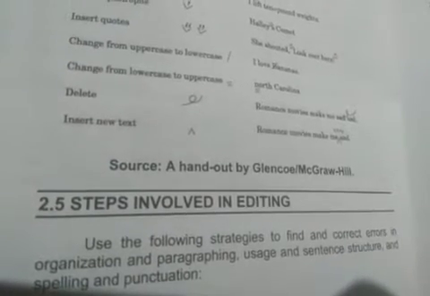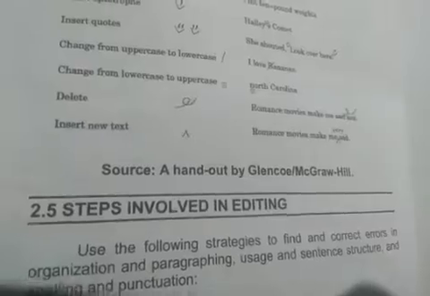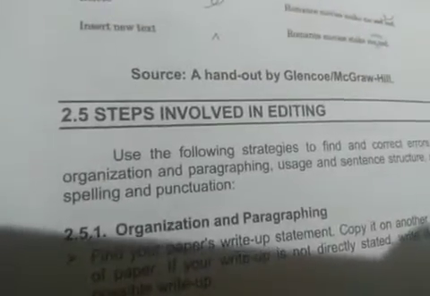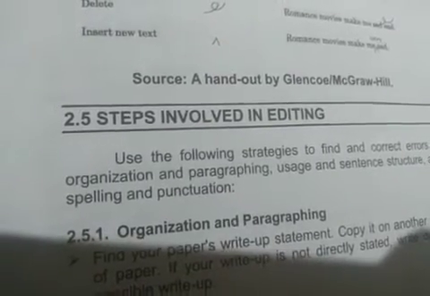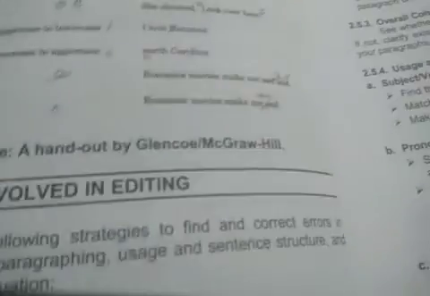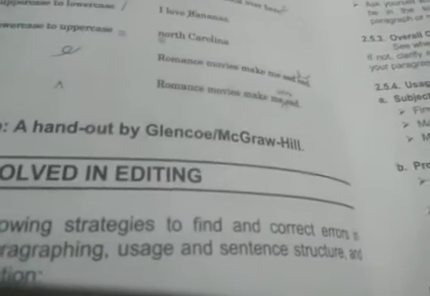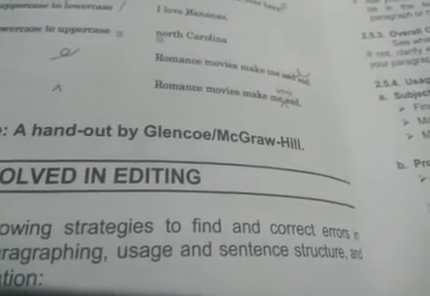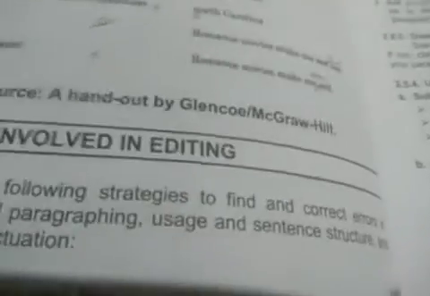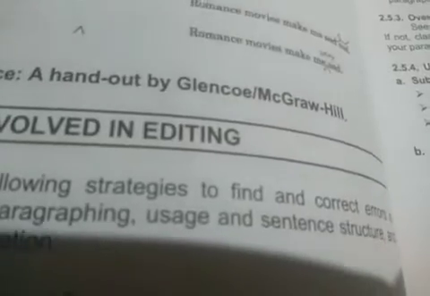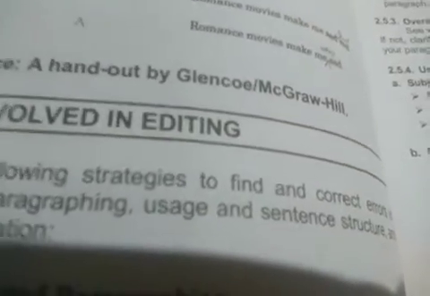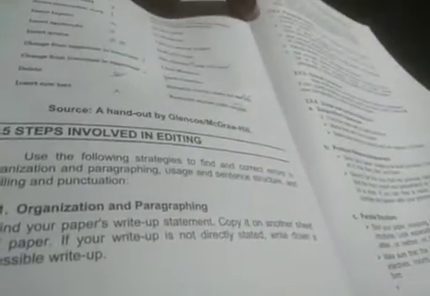Change from uppercase to lowercase. I love bananas. Change from lowercase to uppercase. North Carolina. Delete. Romance movies makes me sad. Insert new text. Romance movies make me sad, very sad. Source: a handout by Glencoe McGraw-Hill.